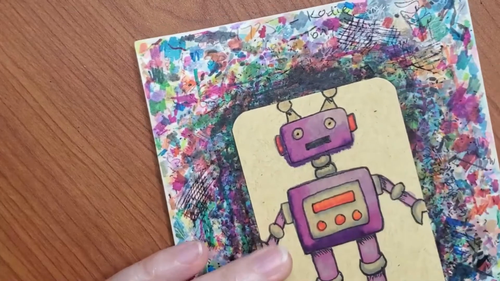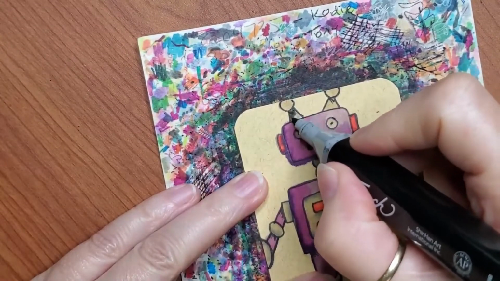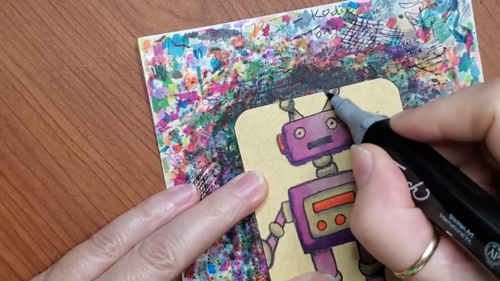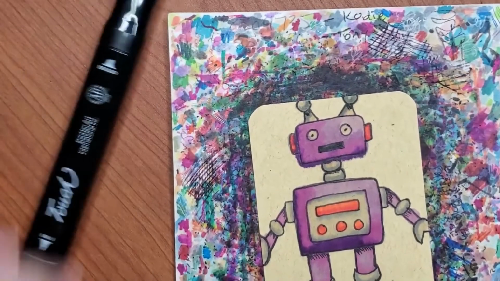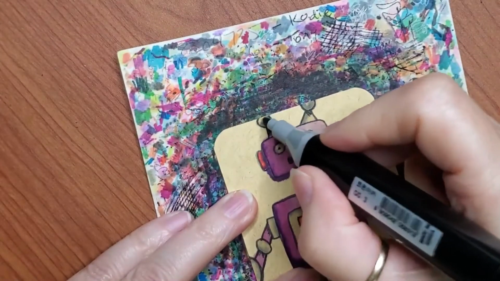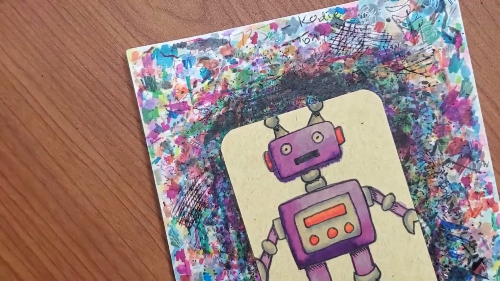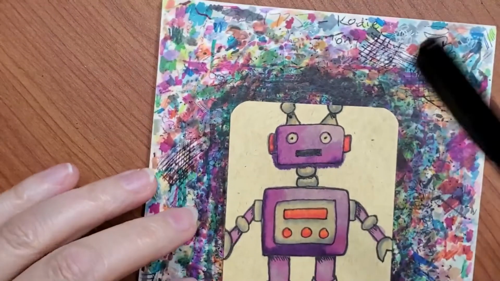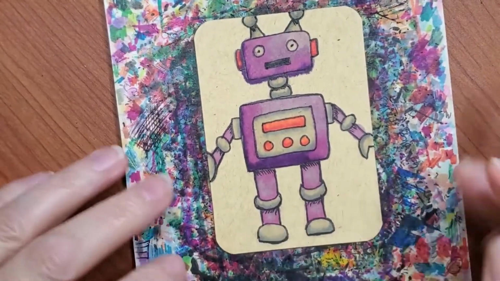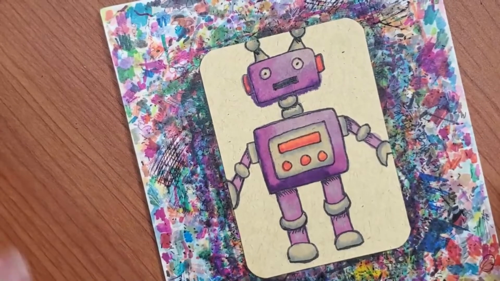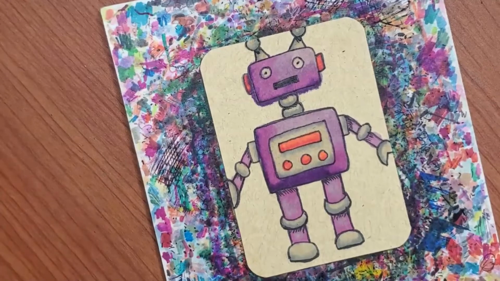That's no good. And that particular problem, I don't feel like is a huge deal because I'll just go over it with my black. I could always add on a heavier outline if I wanted to. But I think it's important to just keep pushing forward because my goal is to just enjoy creating my artwork.